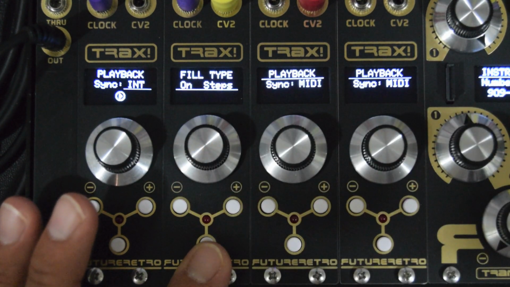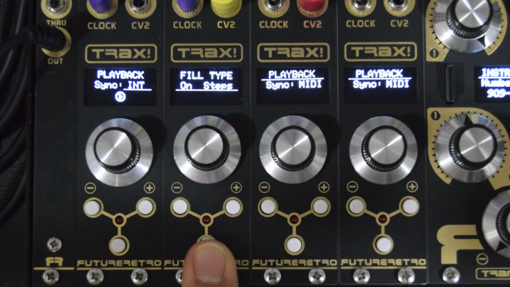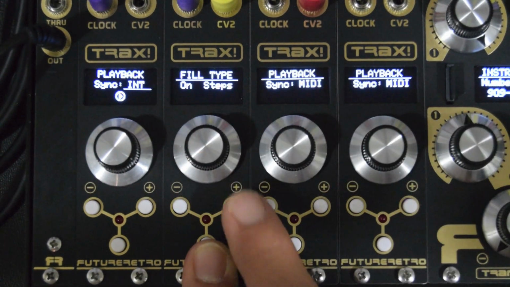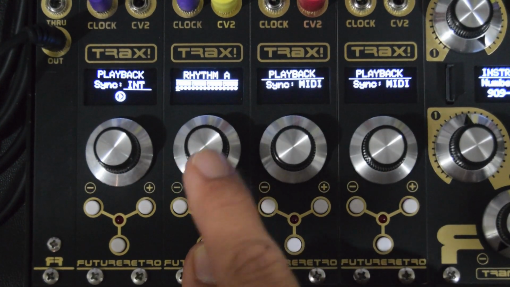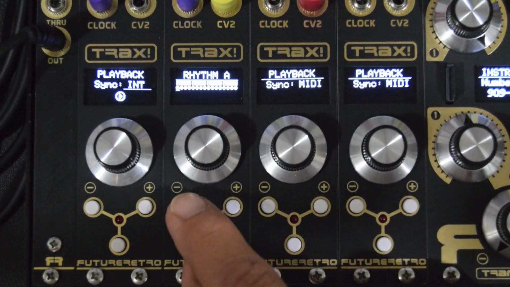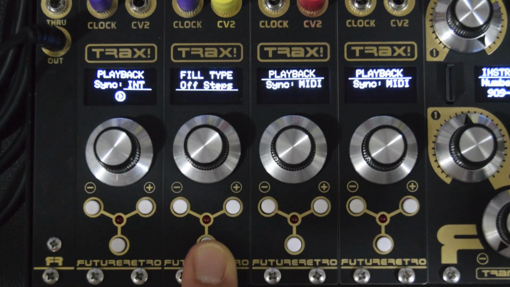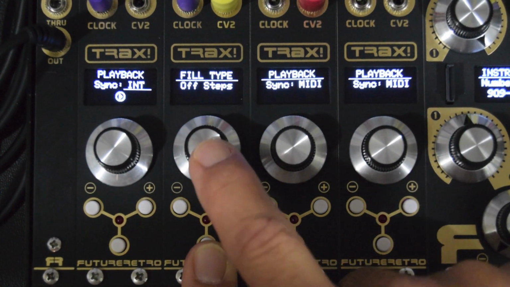If we select the on steps only, it will only produce a fill when the tap button is held down and steps have been programmed on within our rhythm part here. So in this case, all the steps are turned on, so it's still going to play every possible clock that we've got. Let's say we set it to off steps.